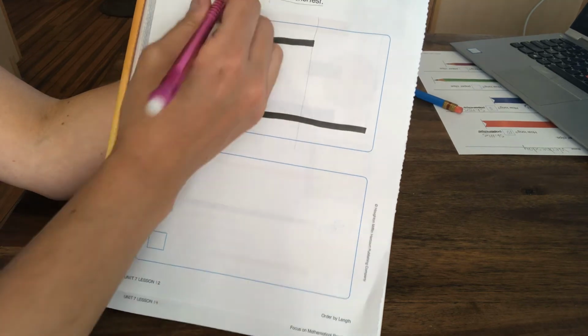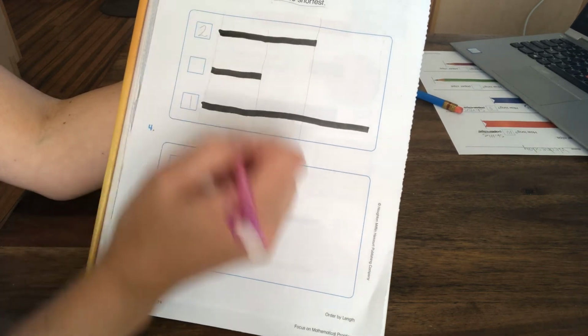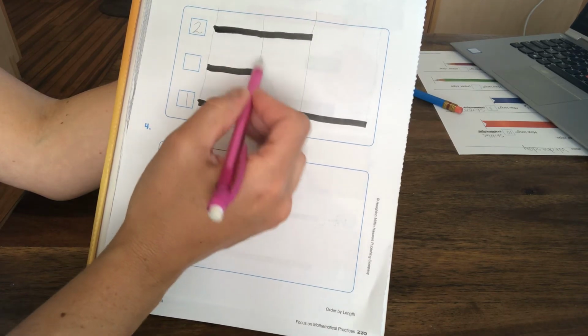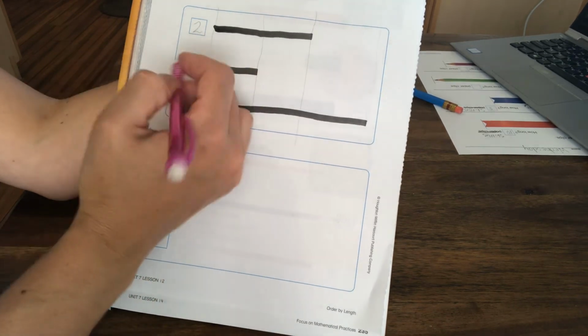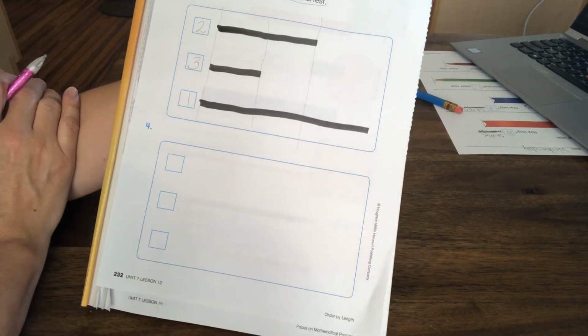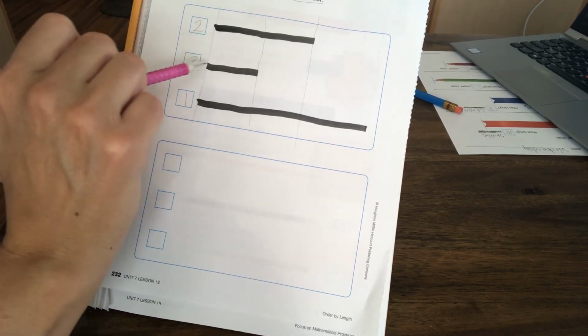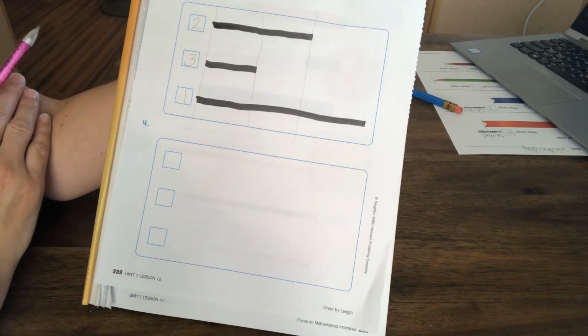So this is my next longest one here at 2. And then my very shortest one that didn't end as far as either of the others is here at 3. And now I have labeled them and written which one was the longest one, the next longest 2, and the very shortest one 3 on this side.